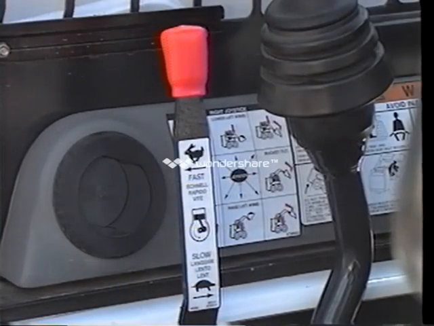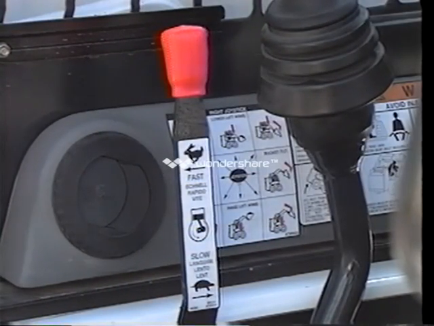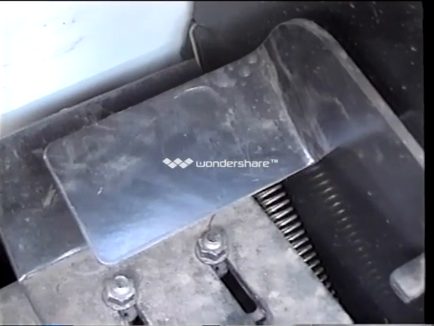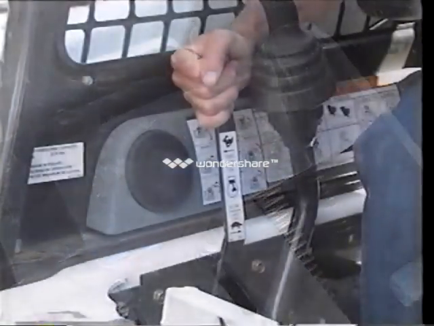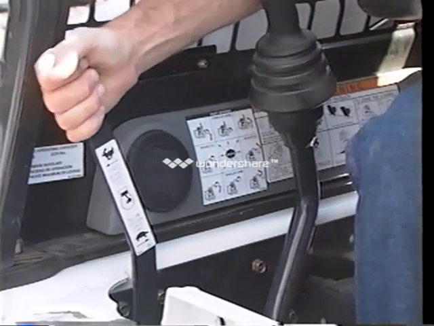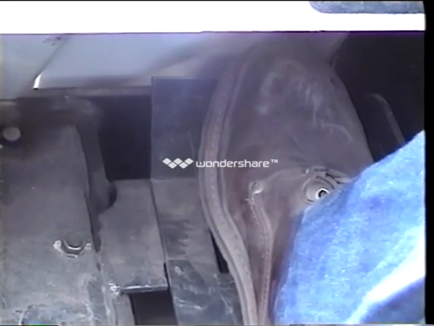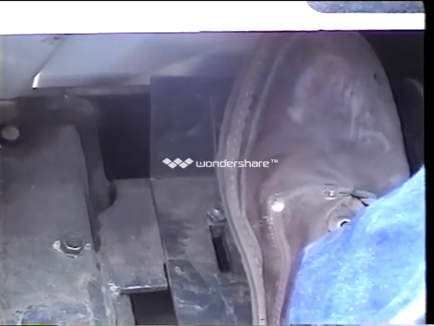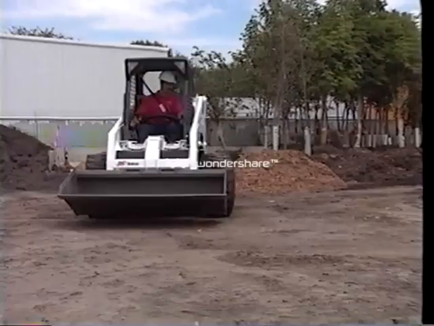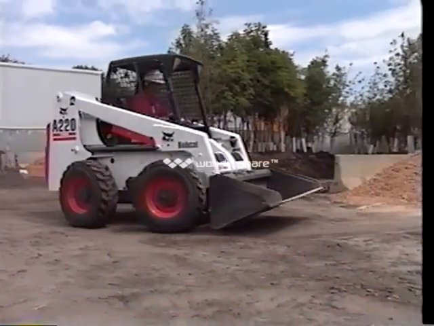Other controls in the operator cab area include the engine speed control lever. Bobcat all-wheel steer loaders also have an accelerator foot pedal. The hand engine speed control lever can be set at a specific position, and the foot pedal control increases engine speed as needed. This concludes the all-wheel steer loader with skid steer capabilities training segment.